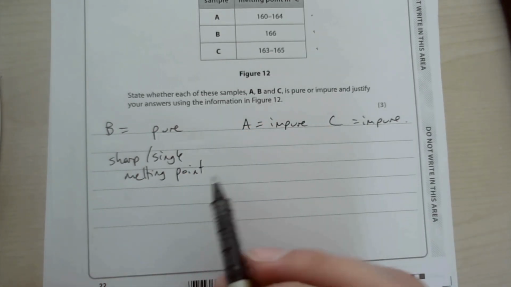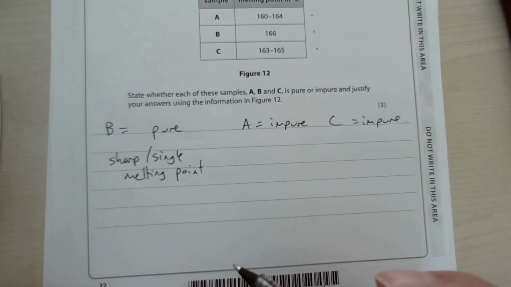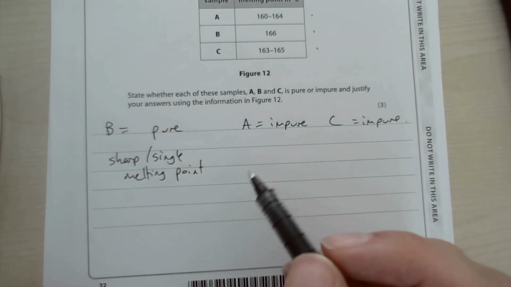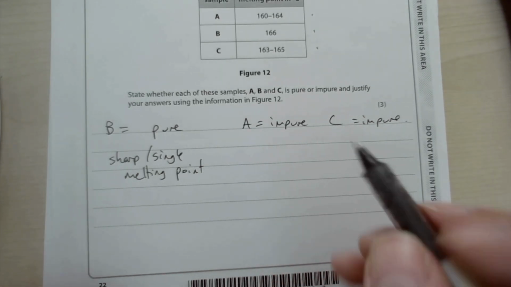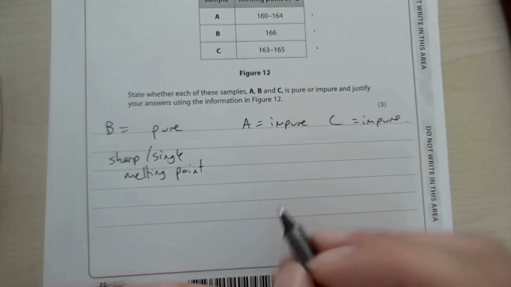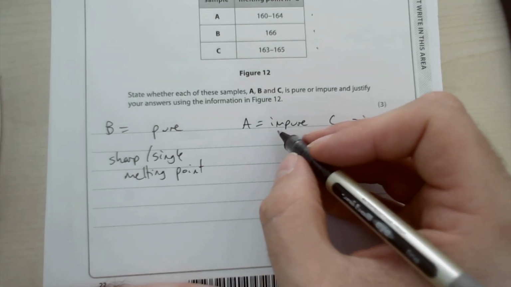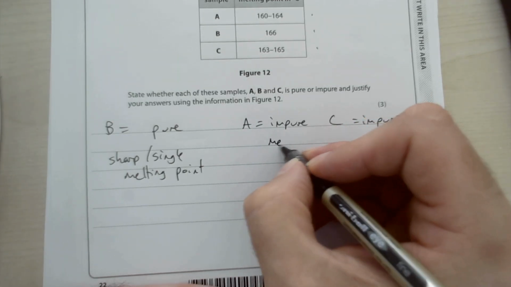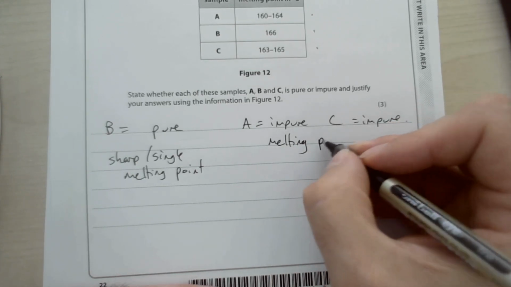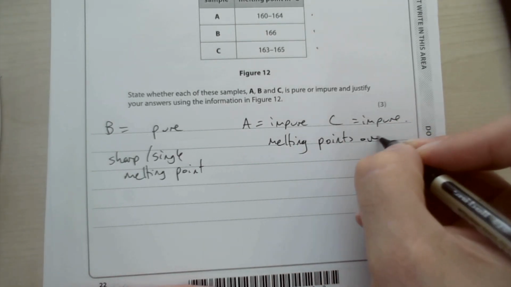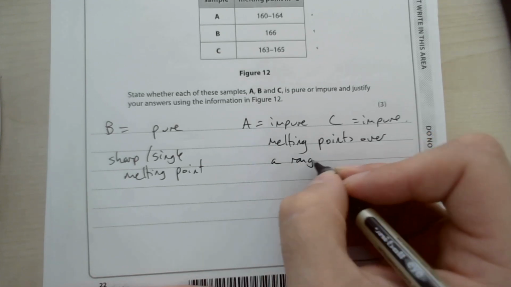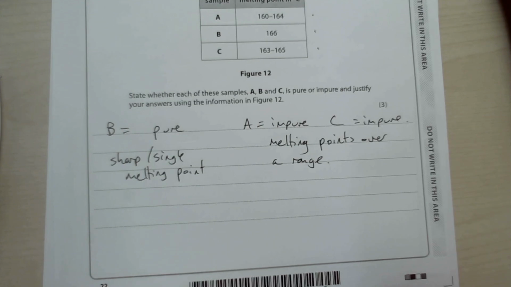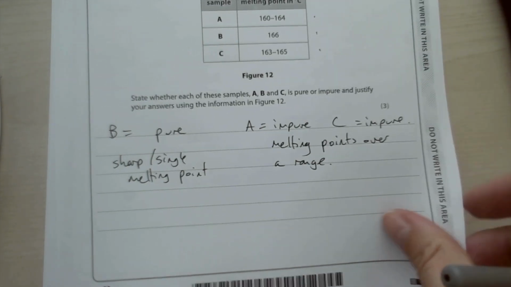You are also allowed to have fixed or specific or definite or one or exact or no range, not precise. For A and C, you got a mark for saying their melting points are over a range. So there we go, there's our 3 marks for that one.